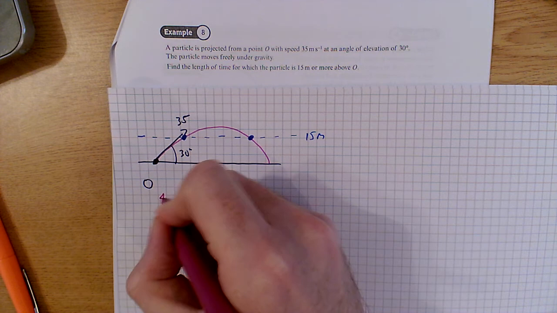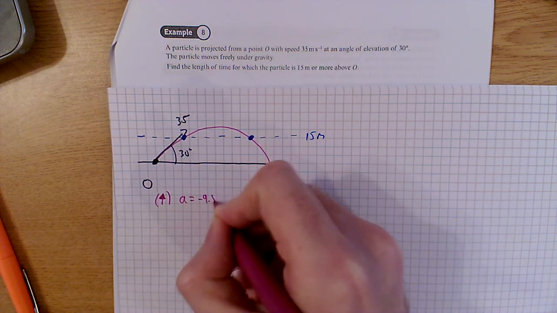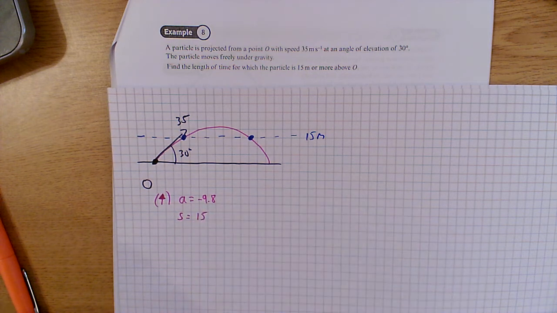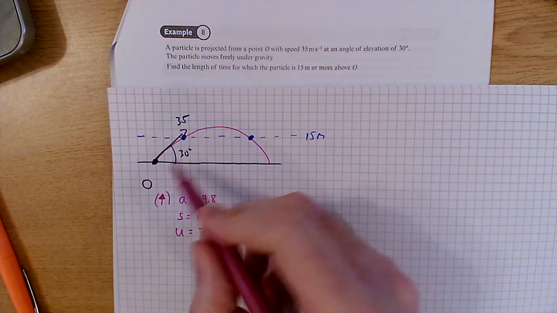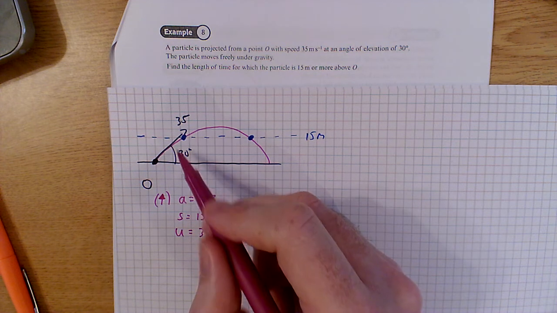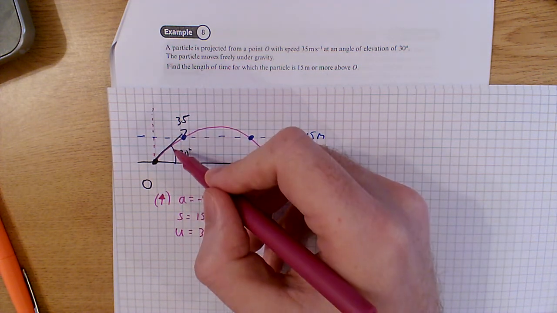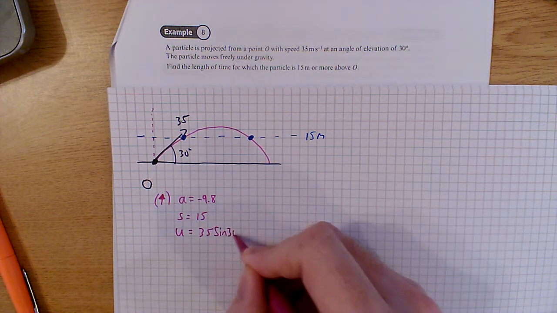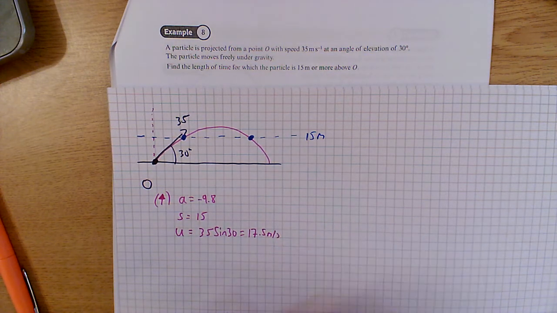So if we resolve it vertically, we know straight away without even thinking that A is minus 9.8, it always is. Gravity. S, we're looking for the point where it's 15 meters above. U is going to be 35, but it's not going vertically straight up, it's going with an angle of 30 to the horizontal. So for the vertical direction, we go away from the angle, so it's sine 30, and sine 30 is 1/2, so this is going to be 17.5 meters per second in the vertical direction.